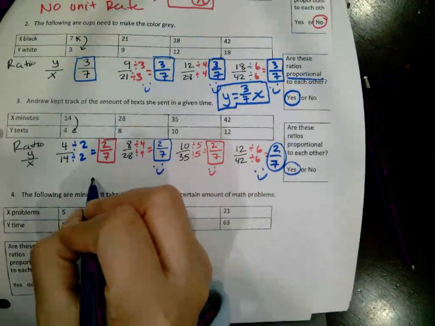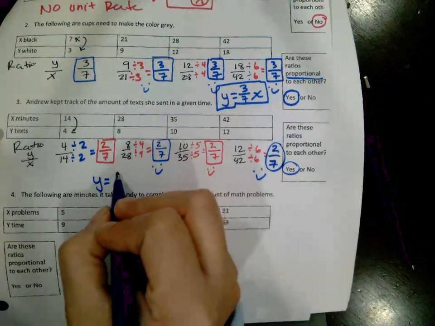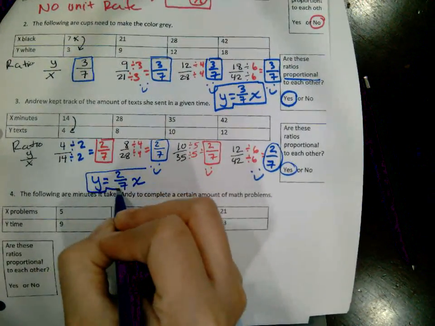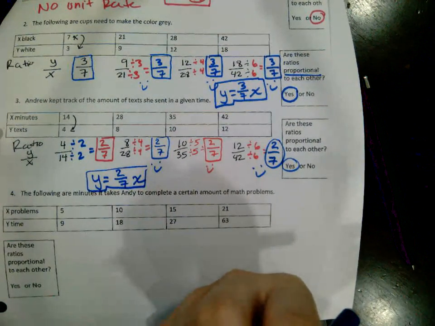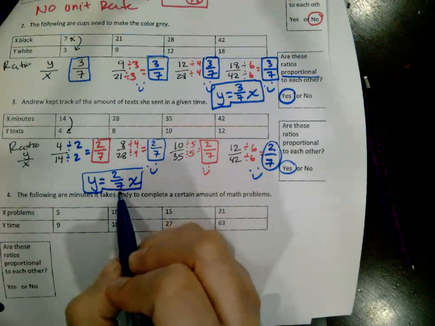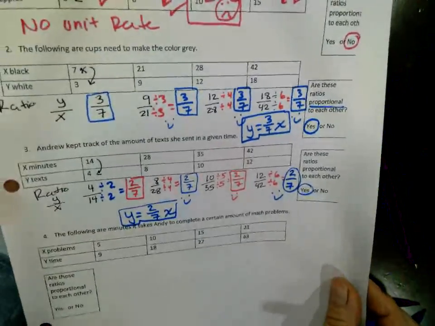Yes, so that means our equation is y equals 2/7 x. Yes, this ratio that we wrote down and everything matches, that is also called your unit rate. I know. Surprise. So we have our equation y equals 2/7x. It is proportional because they all match.